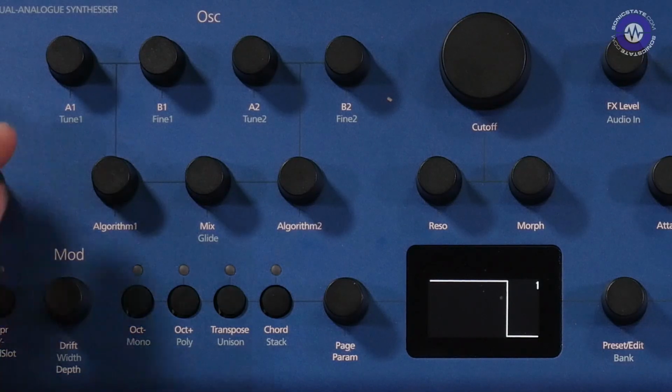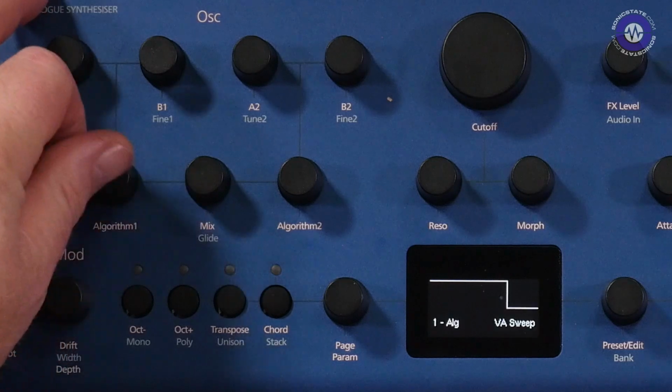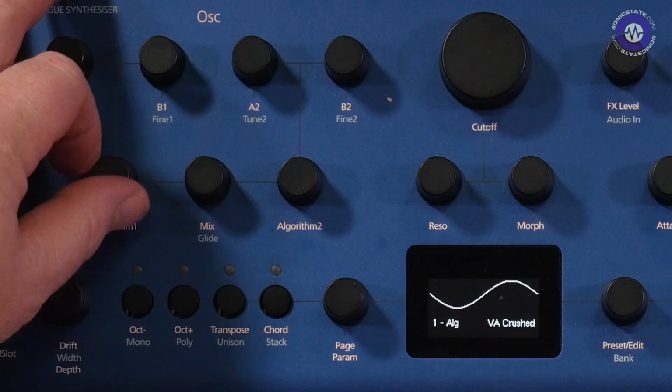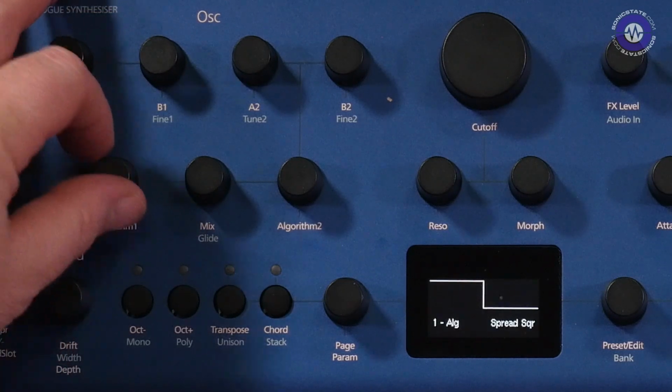And being close to the surface means that we can change the tonal characteristics of the sound very rapidly. In the Argon 8, the wavetable is a little bit more buried. So on here, it's all right up front. So algorithm 1 is just straight VAs. Algorithm 2 is a variant on that. Then we get these kind of various different spreads.